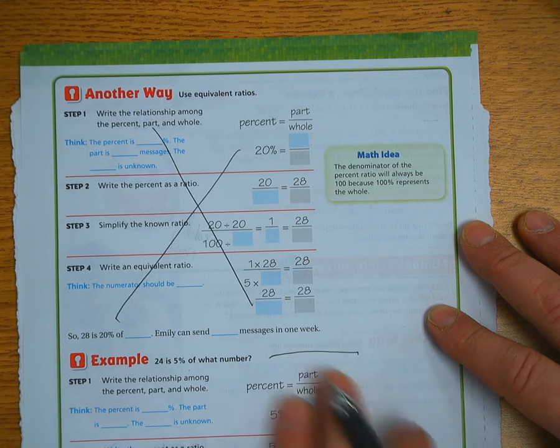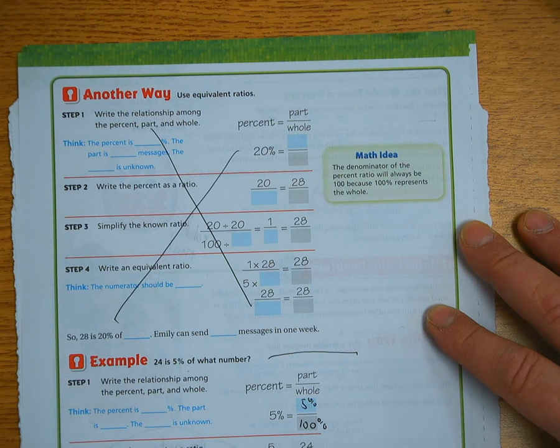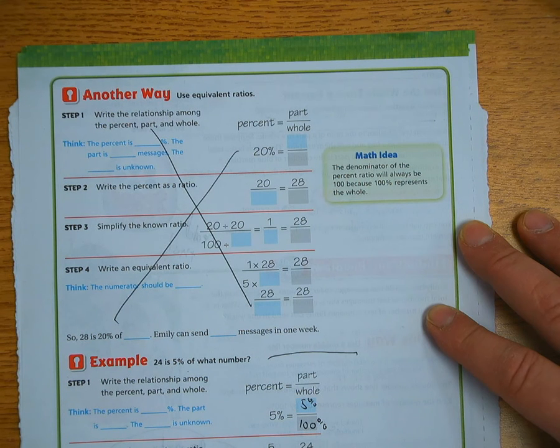They go through what 5% is: the part is 5%, the whole is 100%, okay? 5 over 100%, and 24 is, we don't know the of.